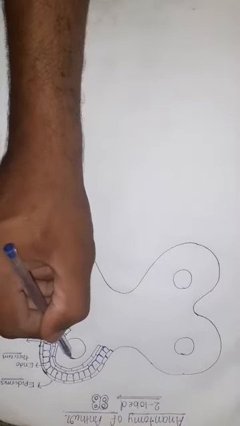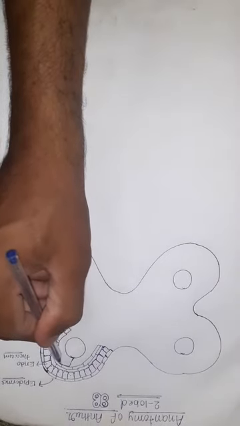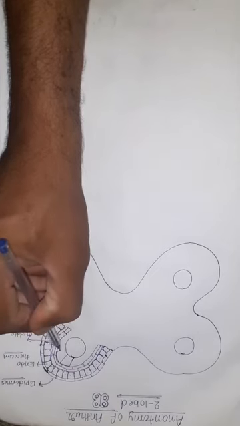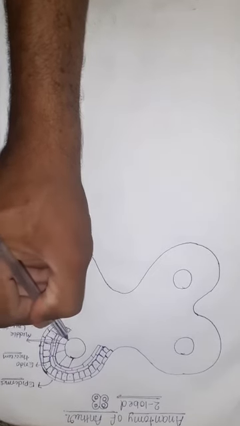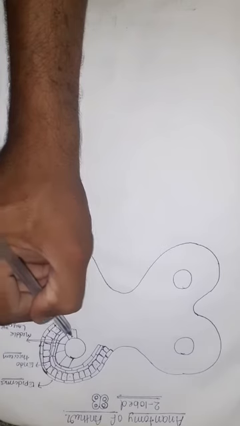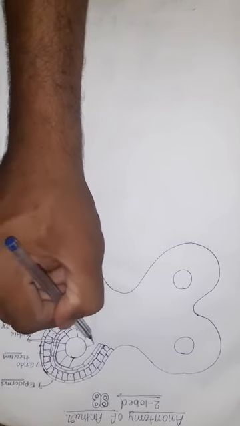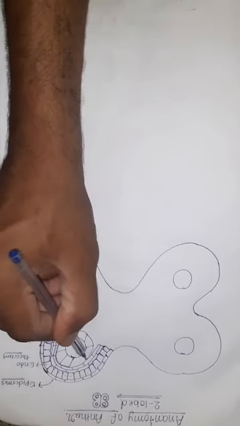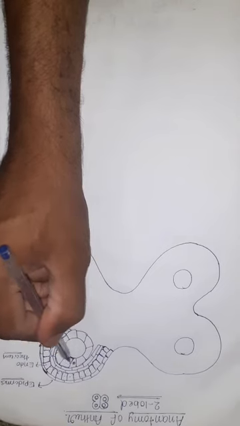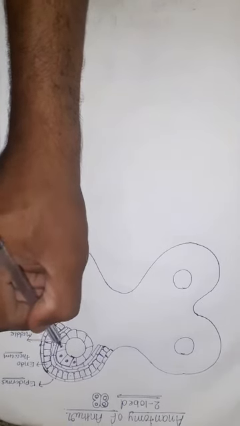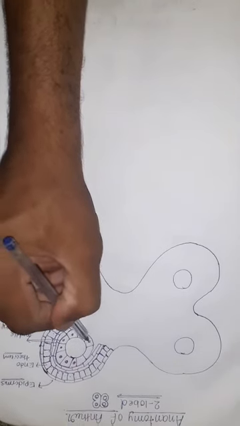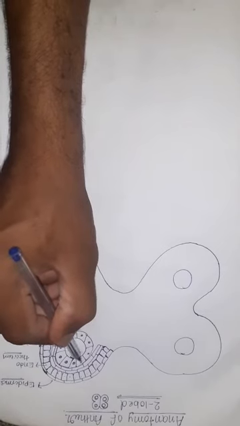After that, a cell layer consists of very big cells with dense cytoplasm and a clear, prominent nucleus, and some granule-like structures.